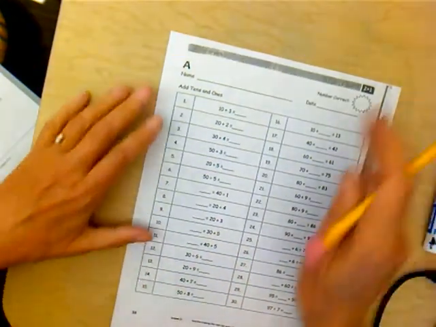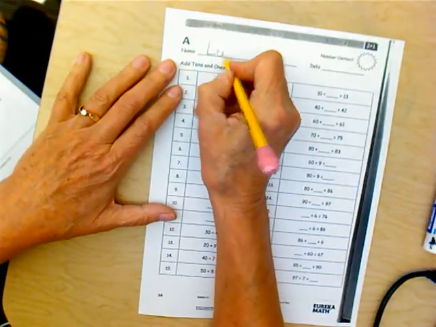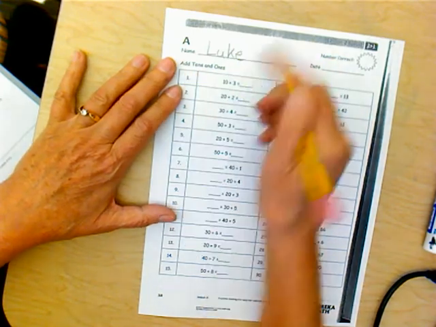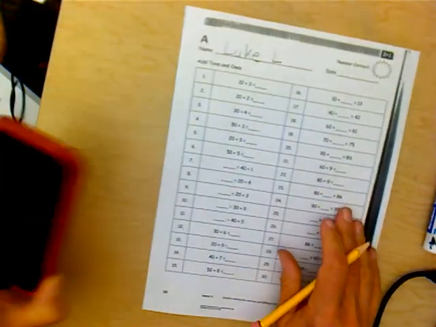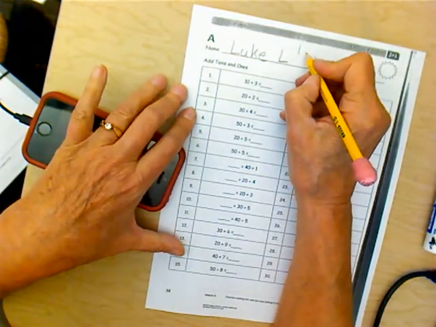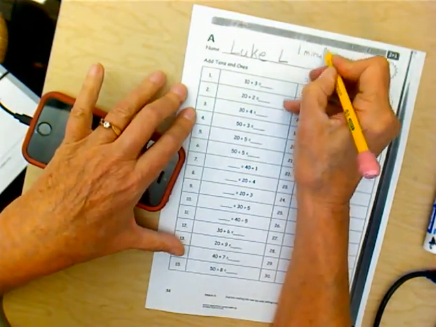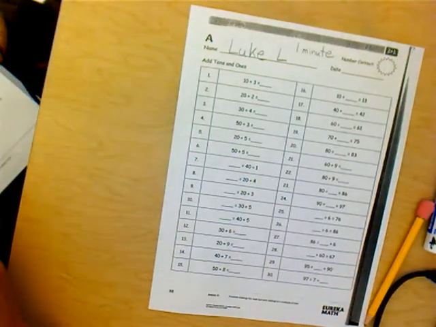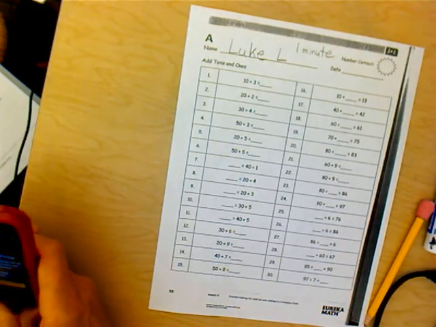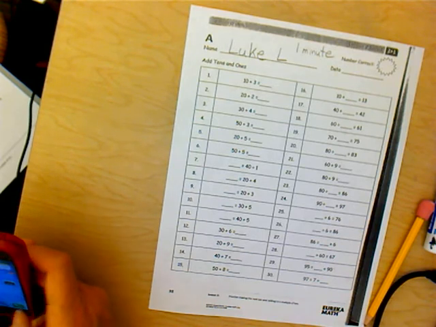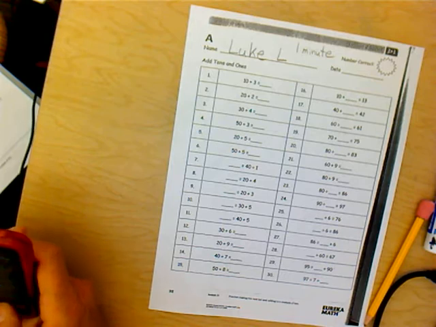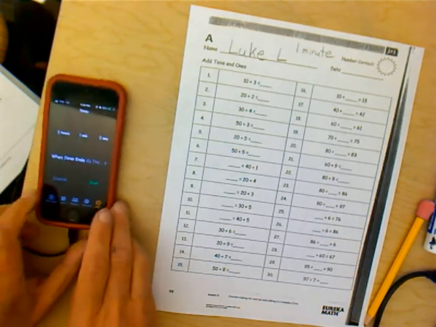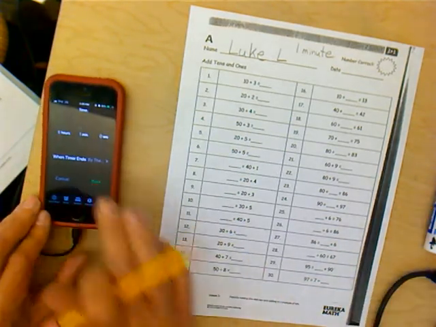All right, so don't forget to put your name on the paper and your initial, and remember, you are going to be doing this for 1 minute. Okay, so I'm getting ready to time you for 1 minute, and let me get my timer ready to go. 1 minute, ready, and think.